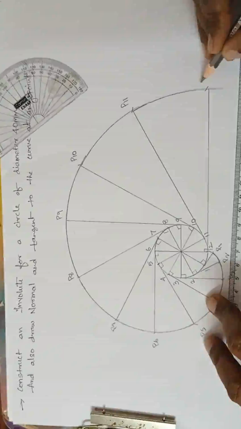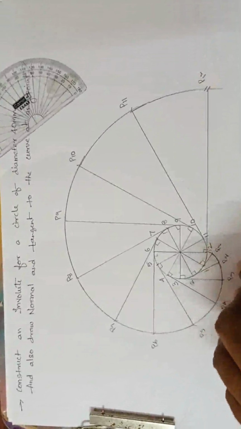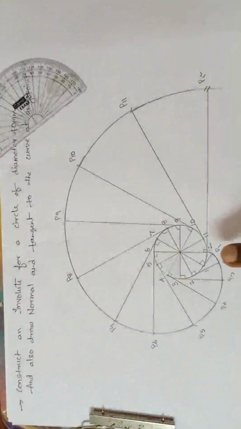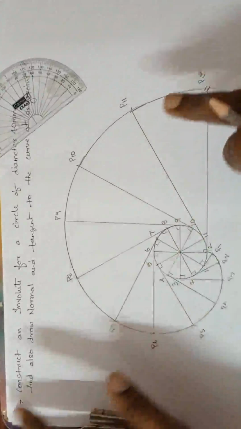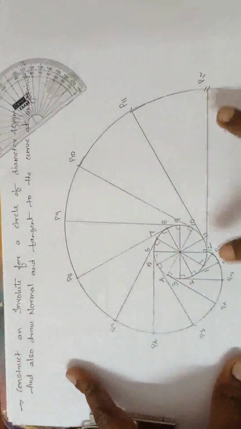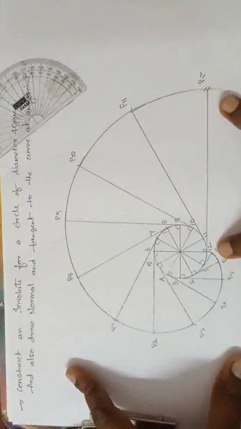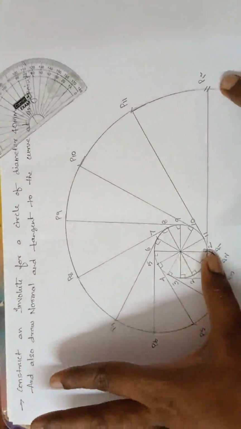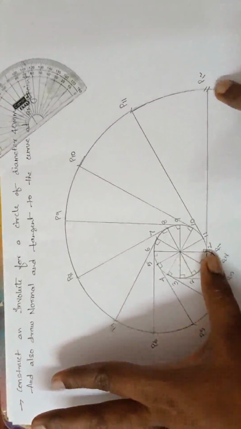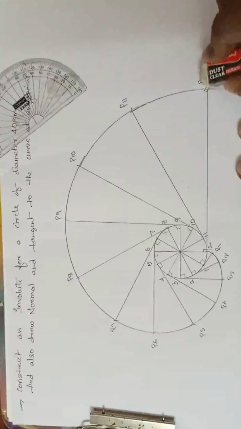This is P12. Now 12 to P12 should be the circumference of the circle, but it will come only approximately, not exactly. Okay, done.